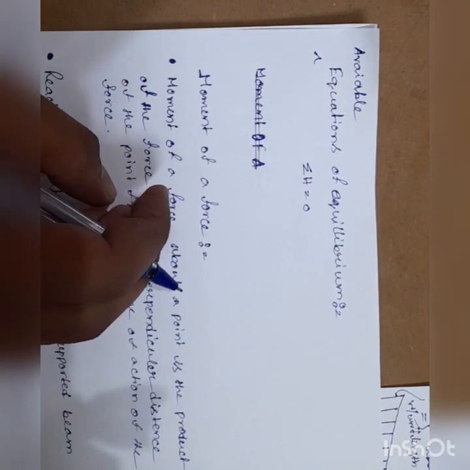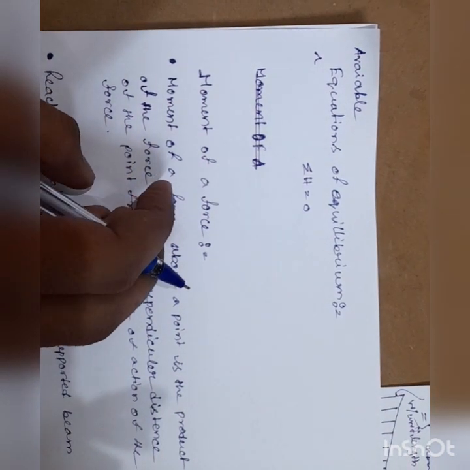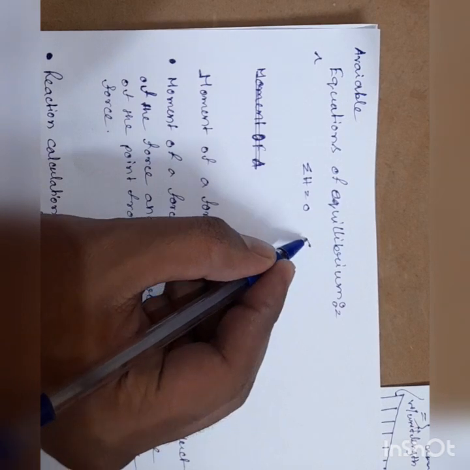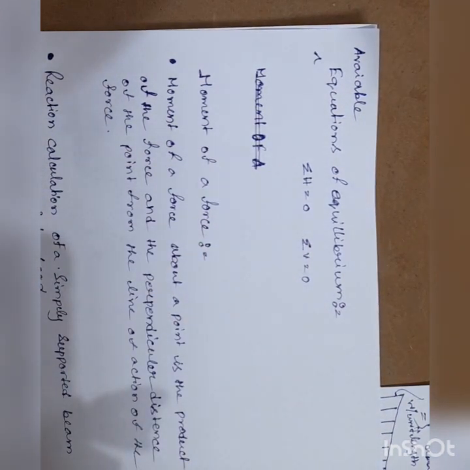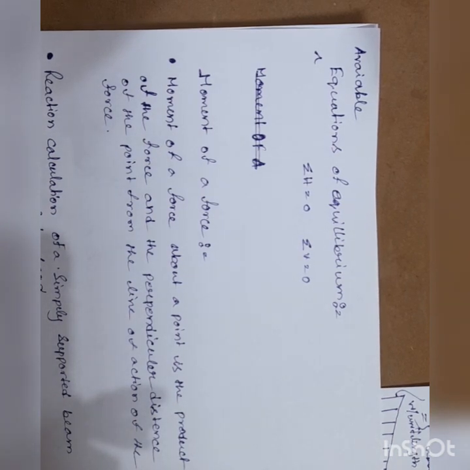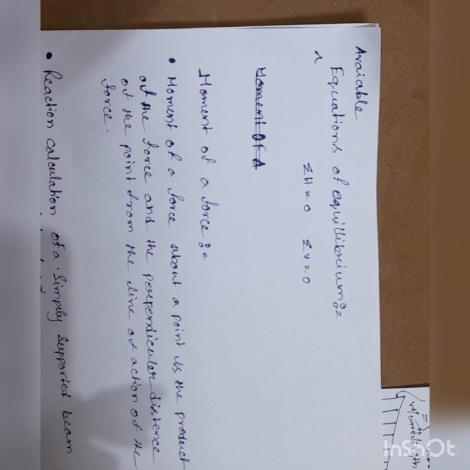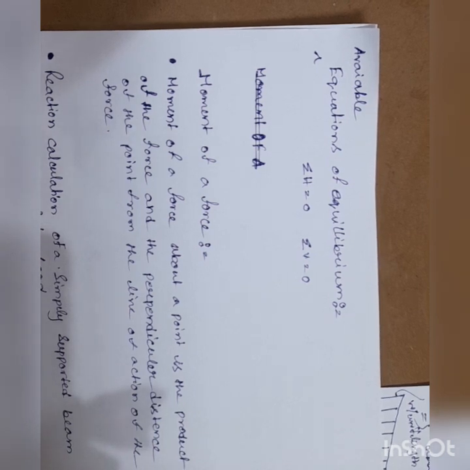Now the second one is summation of V equals 0, that means all the vertical forces which are acting on the body are equal to 0. The summation of all the vertical forces equals 0.